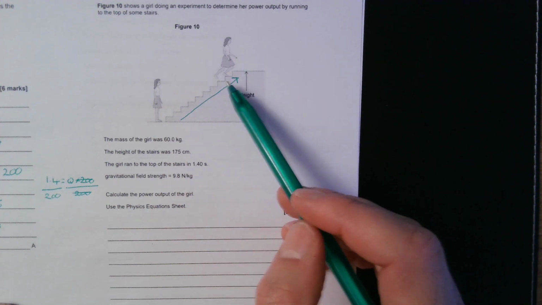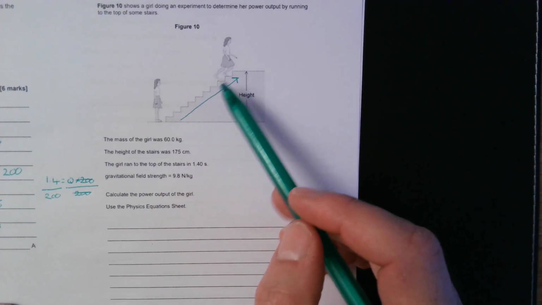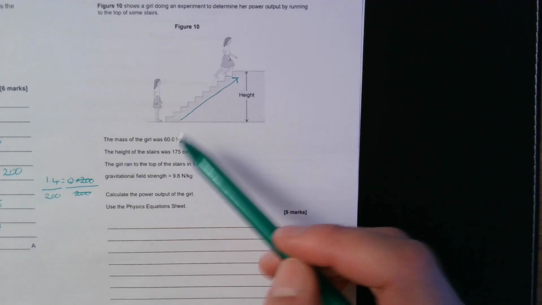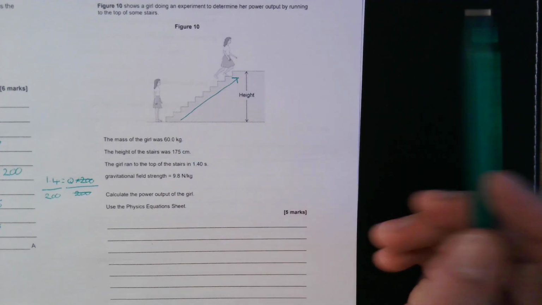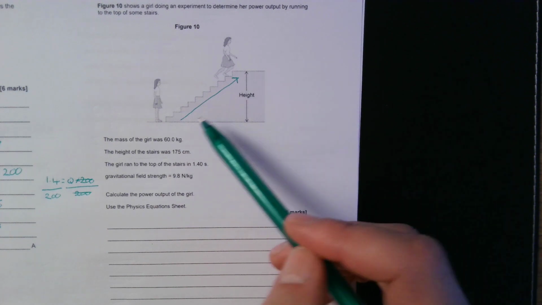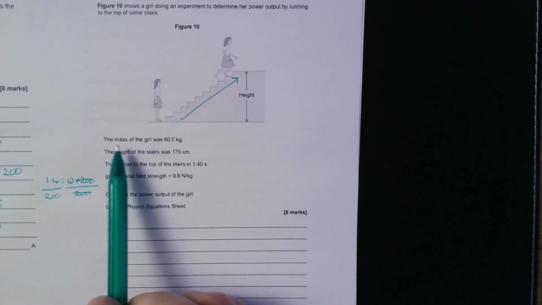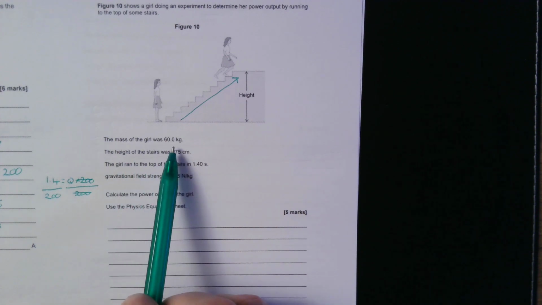Okay? Also has to do with the amount of mass that you have, because obviously if you've got more mass, you do more work. Okay? As always, I would always be the most powerful, so I would go up the stairs quicker than anyone else. So the mass of the girl was 60 kilograms.